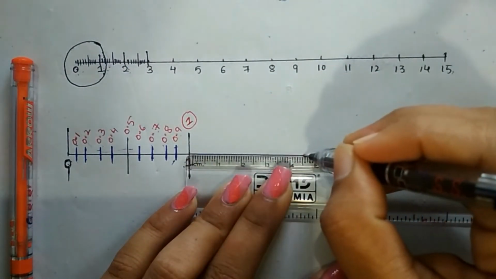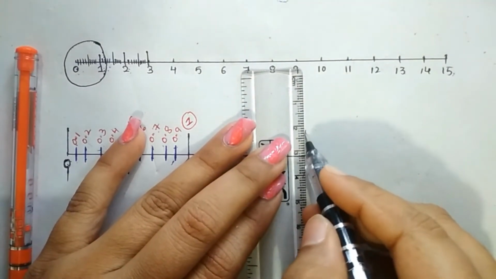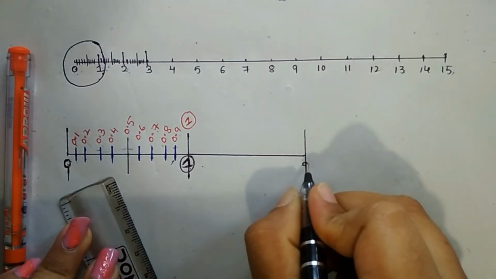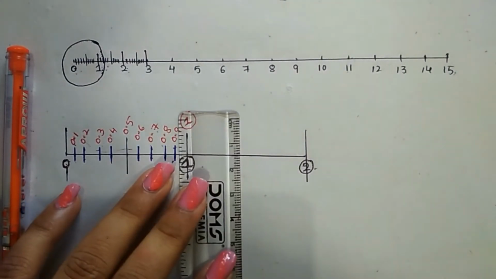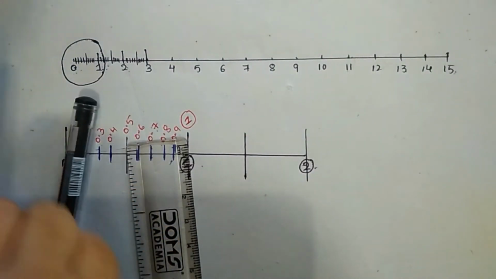Here, if it is 1 and it is 2, in between these two markings again there will be 10 equal parts.